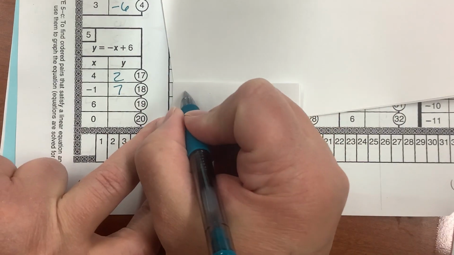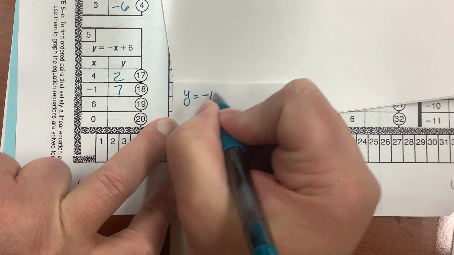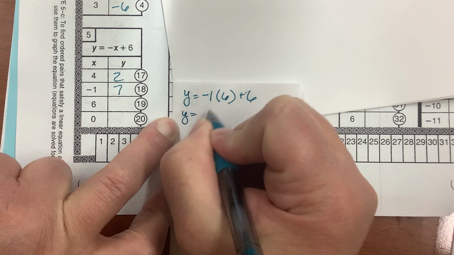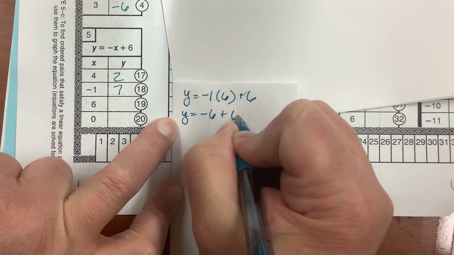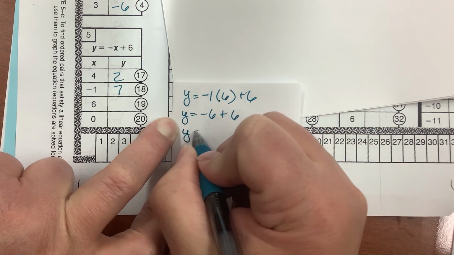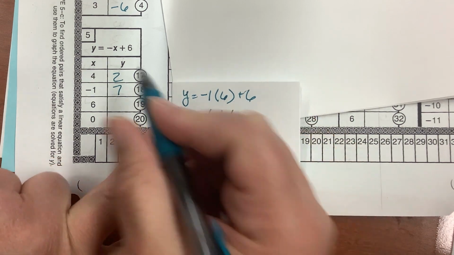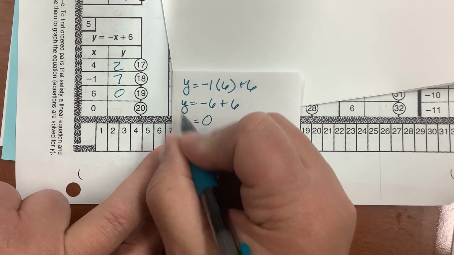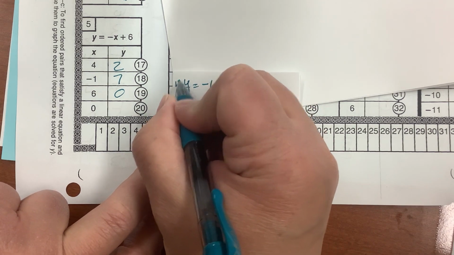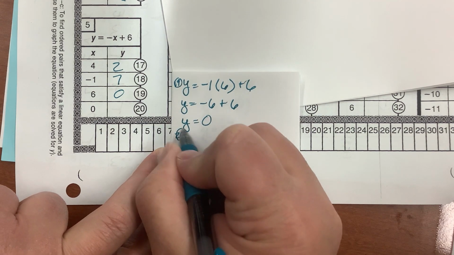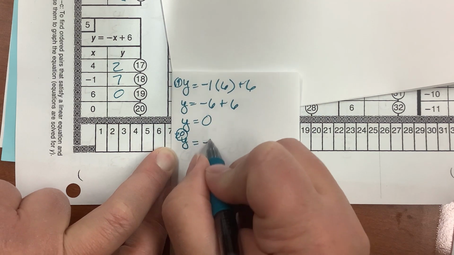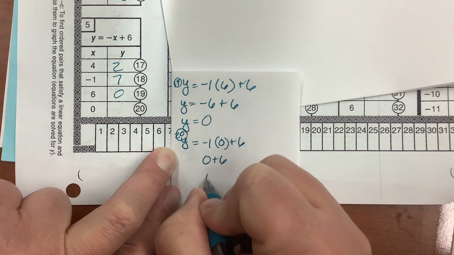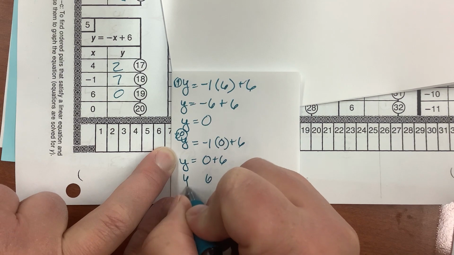So, y equals negative 1 times 6 plus 6. Y equals negative 1 times 6 is negative 6 plus positive 6, that's 0. Same number, opposite signs, 0. Oh, and this one's easy. It doesn't matter. Oh, I didn't put the number there. This is 19. This is 20. Sorry about that. Y equals negative 1 times 0 plus 6. 0 plus 6 is 6. So y equals 6.